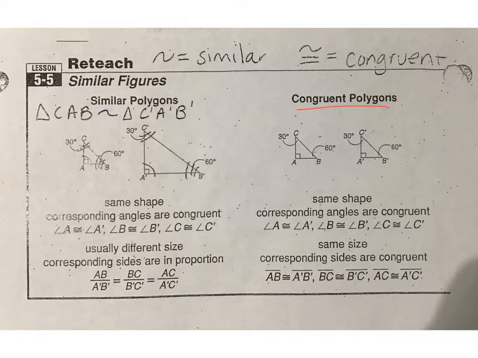So remember, congruent means that it has the same shape and the angles are congruent. Same sides means the sides are congruent. So same shape and same size. But similar figures have the same shape, so the angles are congruent, but different sizes. So the sides are proportional. That's a big thing. It's not just that every figure that's big and small are similar. It's got to be proportional.